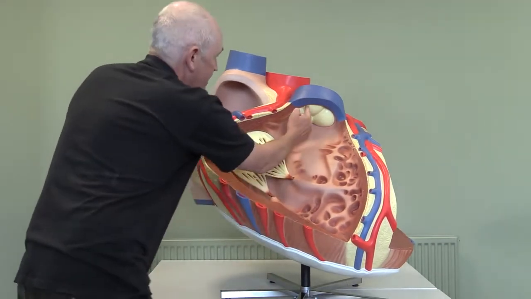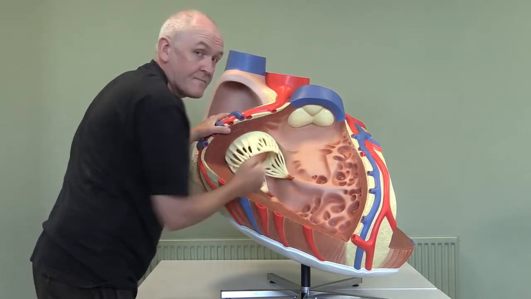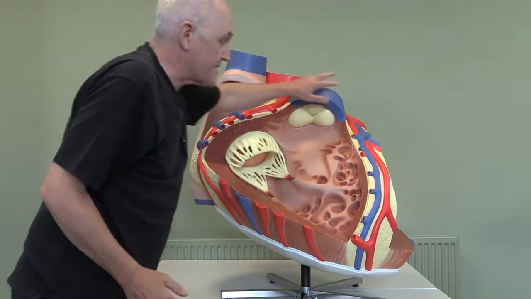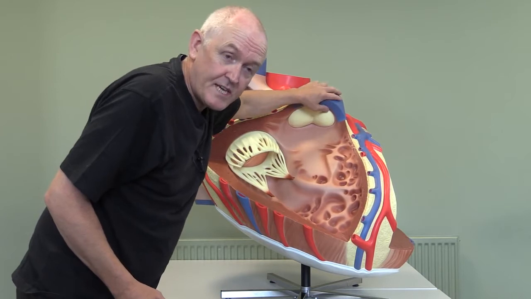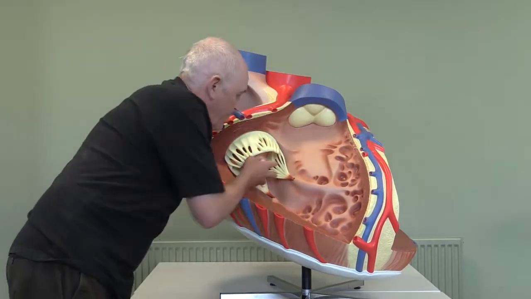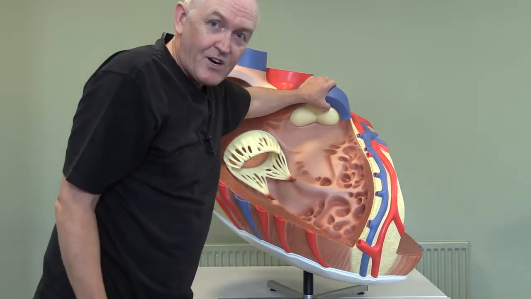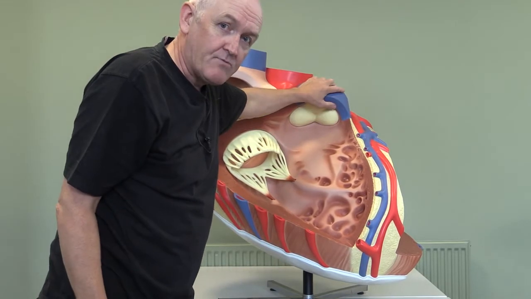And can you see there's another valve there? It's also got 3 cusps. And because that vessel is leaving the heart, that's going to be an arterial vessel. And it's dark blue because it's carrying deoxygenated blood, which has returned from the body and gone through the right side of the heart. So that's taking blood to the lungs to be oxygenated. That is the pulmonary artery.